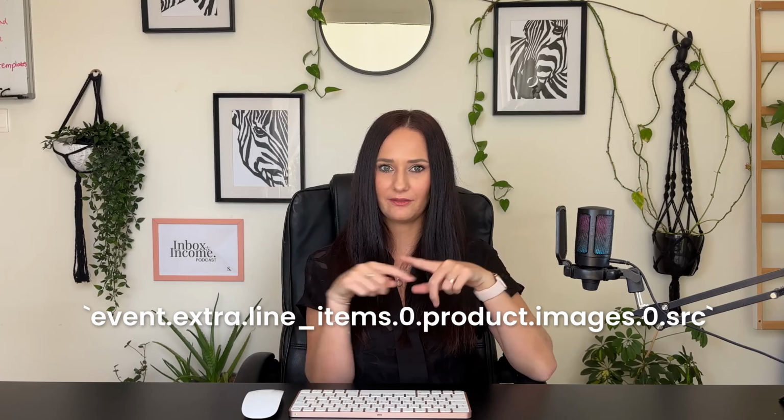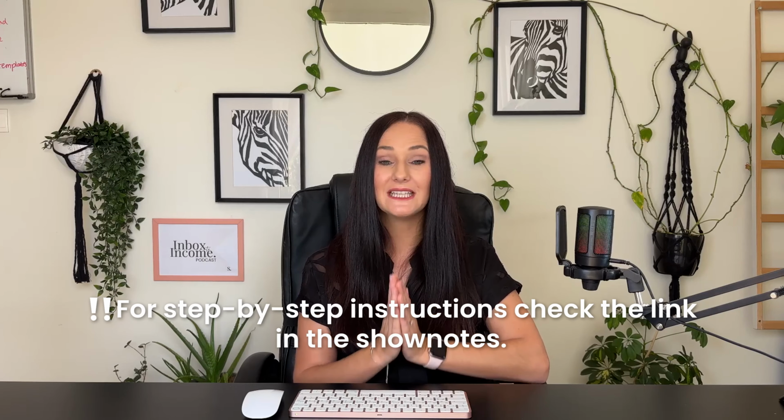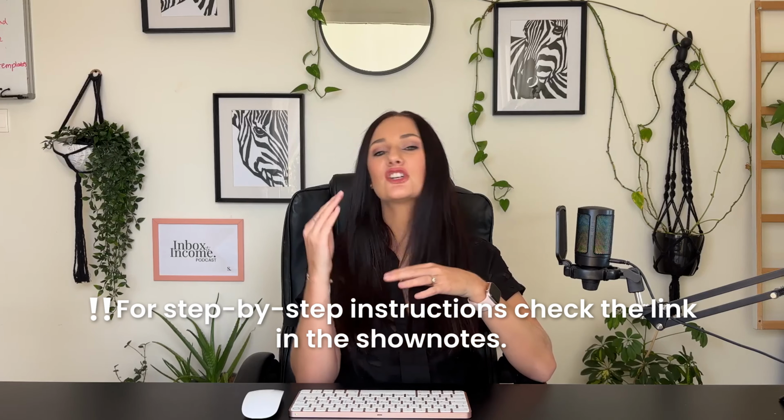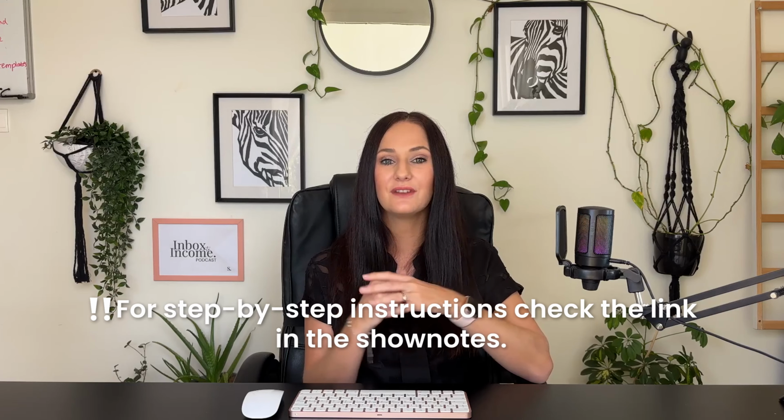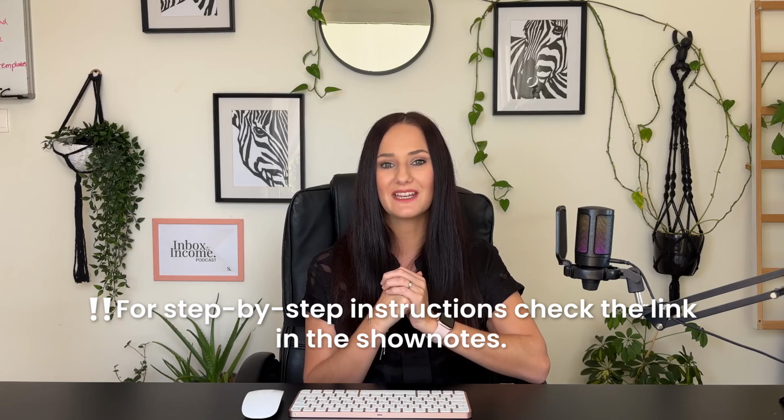The problem is almost always the dynamic variable in your template. Now what happens is the template is trying to pull a product image using a specific code path, something like the one that I got on screen here. But keep in mind, that's just an example path. Your store might send data using a slightly different structure. You need to click on the event in the previewer, find the actual path to the image URL in your store's data, and update the variable in your product block to match it perfectly.